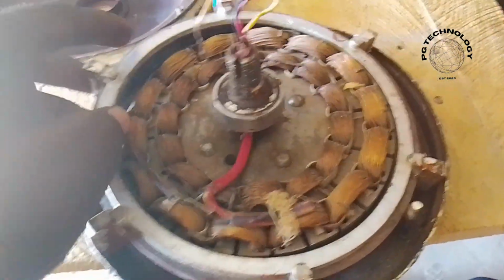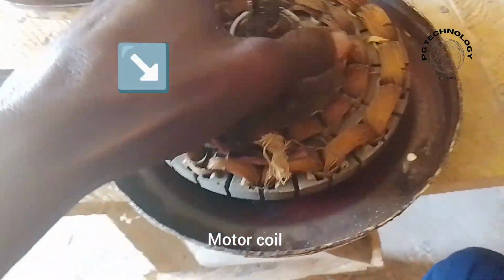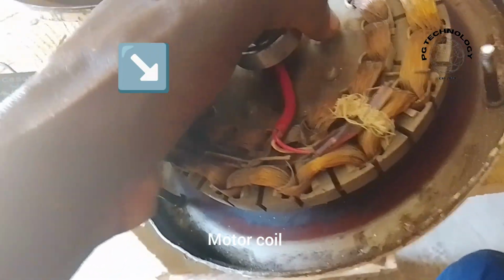Let me remove the magnetic field, and if you are removing it from the fan, you have to be very careful. And these are the coils, the rotating motor coil, that is it.